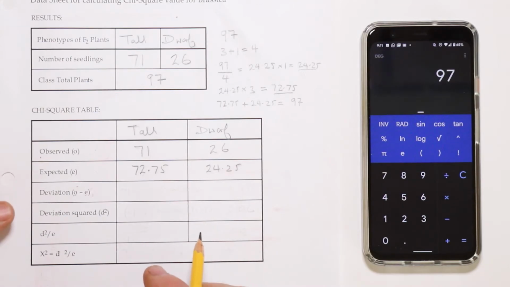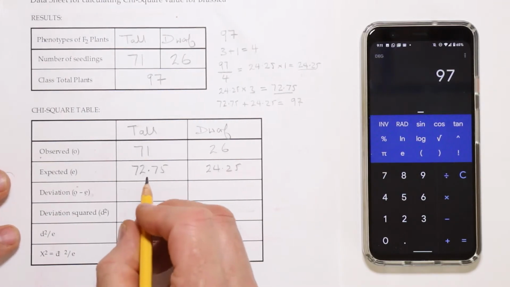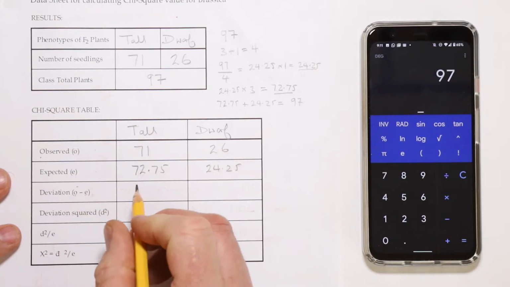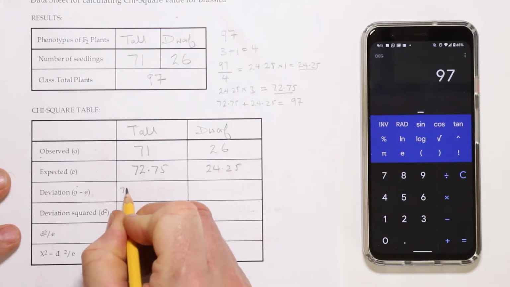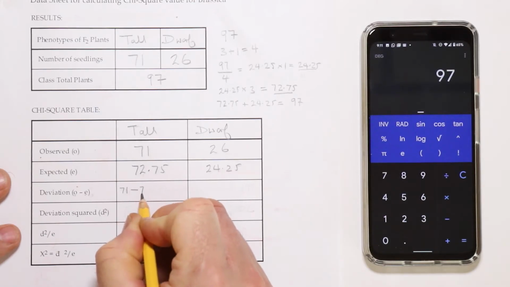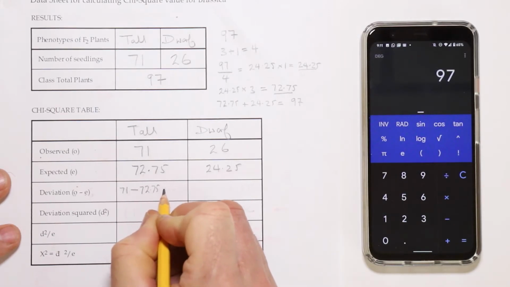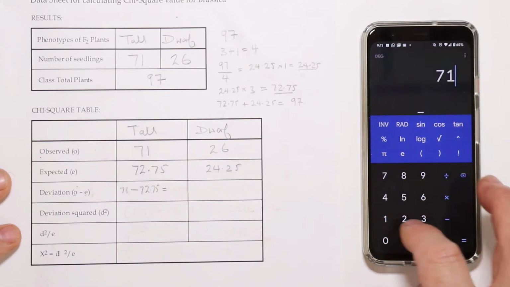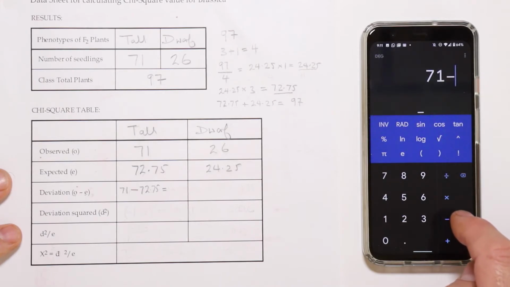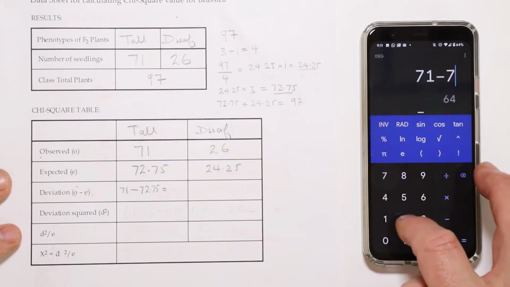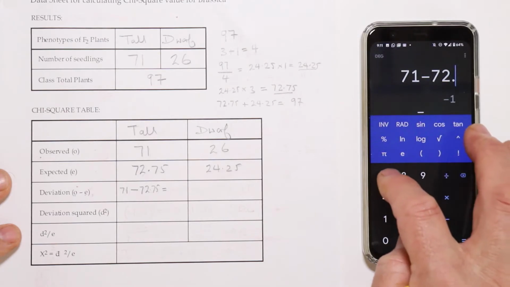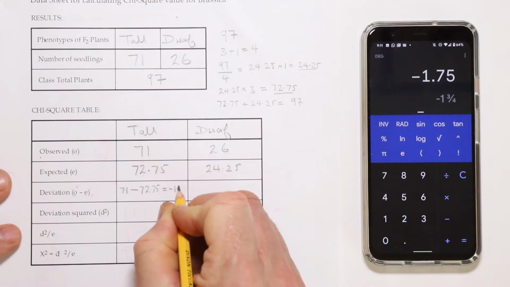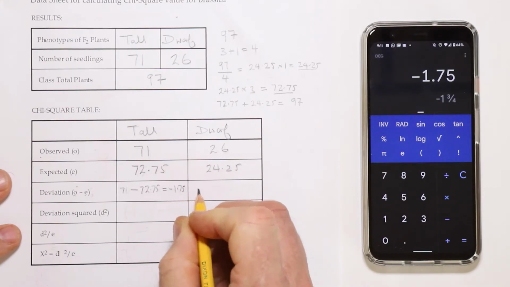Okay, so I'll carry on with the mathematics of calculating the chi-square test. This next one is the deviation, which is simply the observed minus the expected. Our observed value is 71 minus 72.75, and that's going to equal negative 1.75.